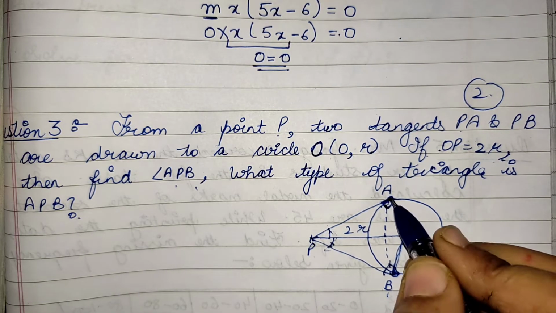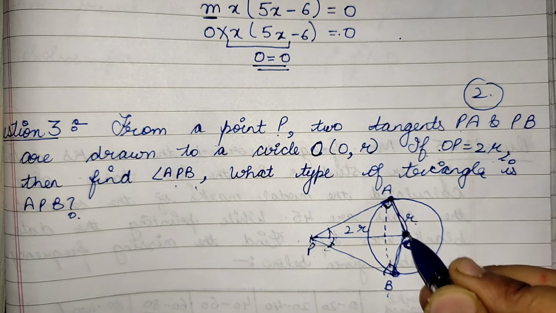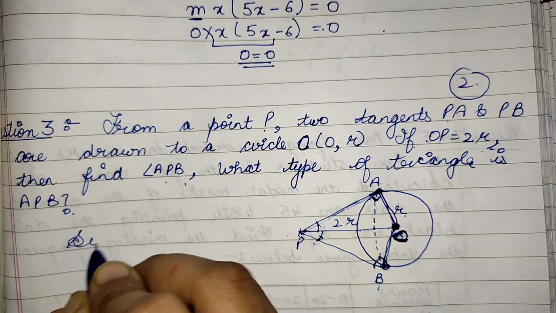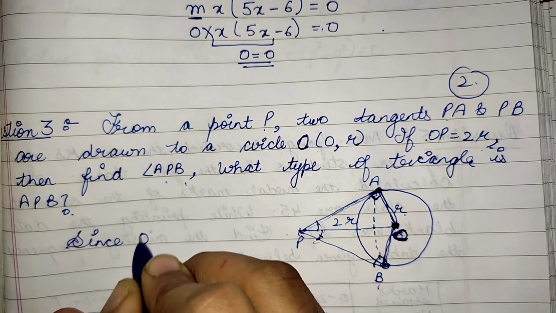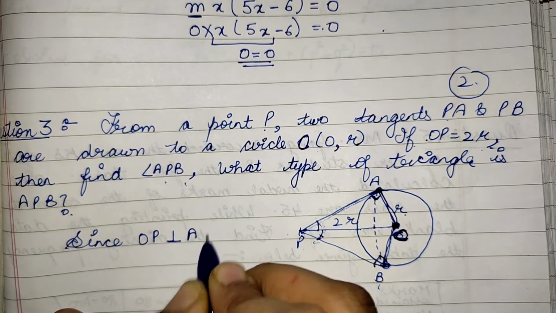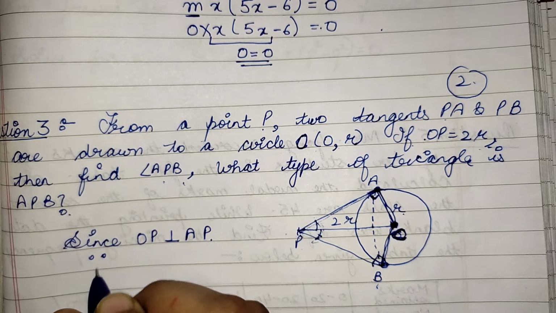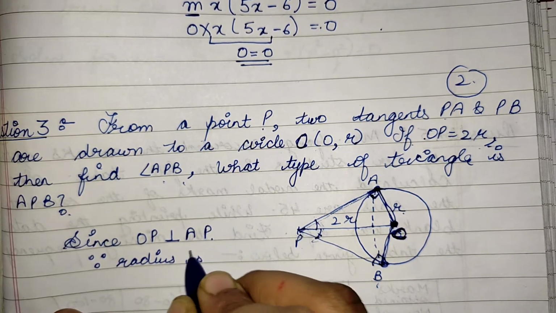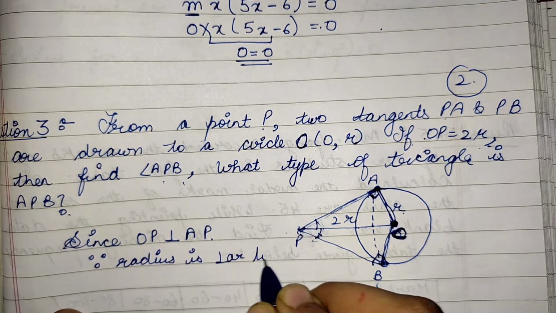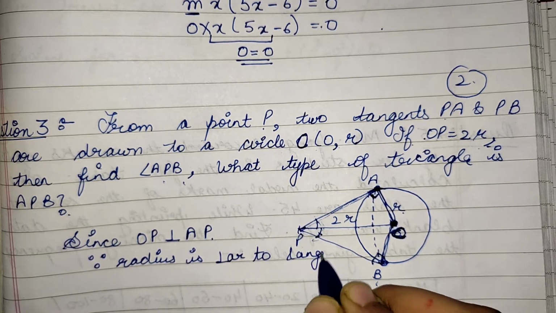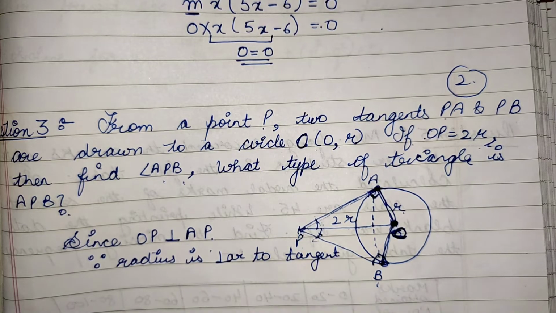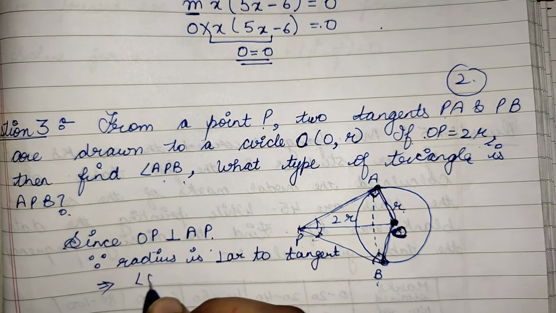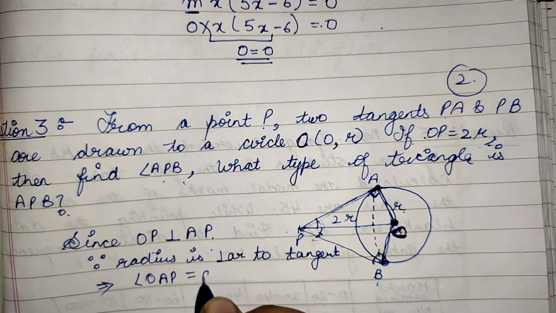So in the chapter we have learned that radius is perpendicular to the tangent. So since OA is perpendicular to AP, because you can write down the reason, because the radius is always perpendicular to the tangent. Okay, so OA is perpendicular to AP, so that means my angle OAP is equal to 90 degree.